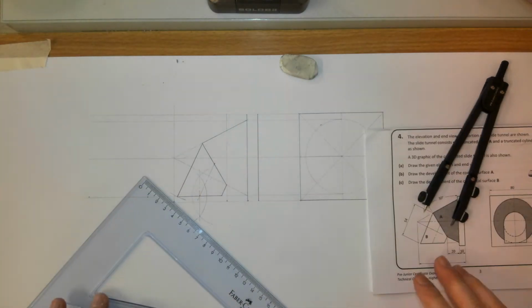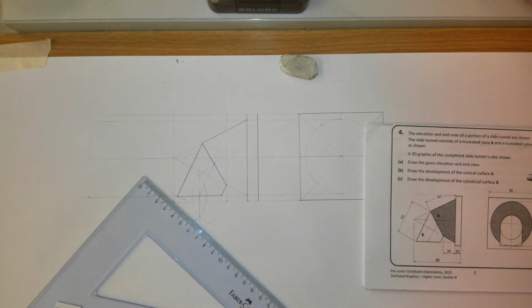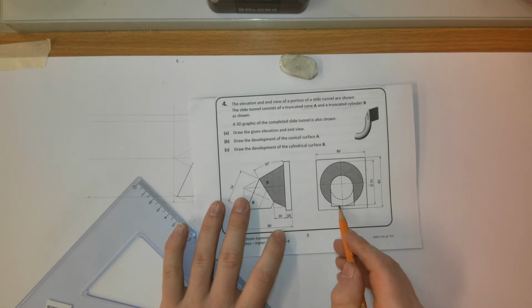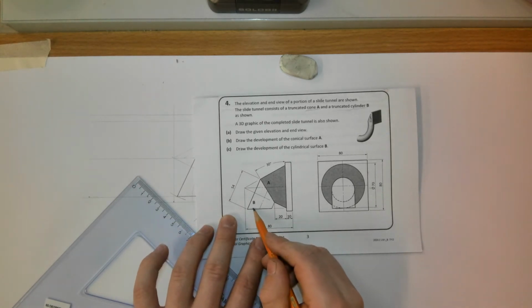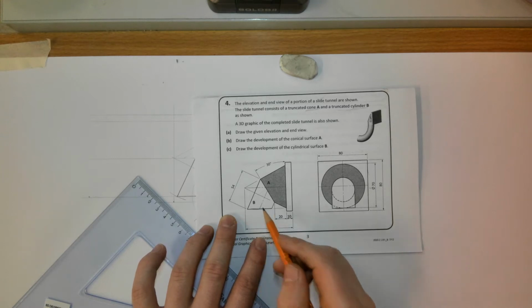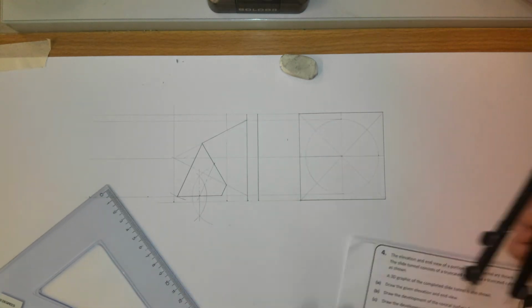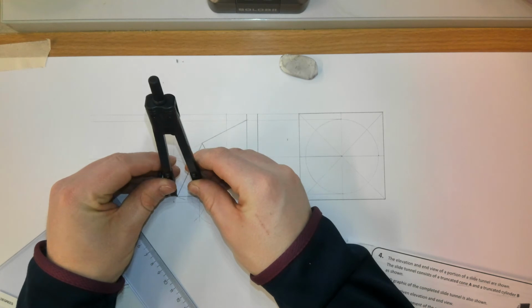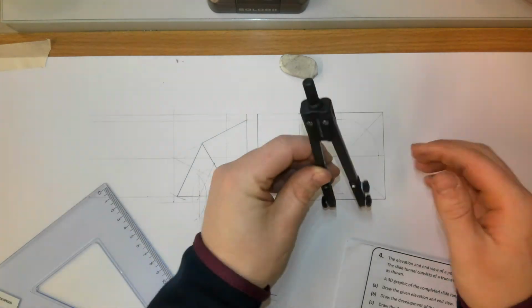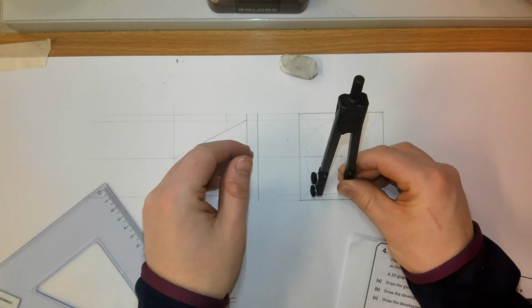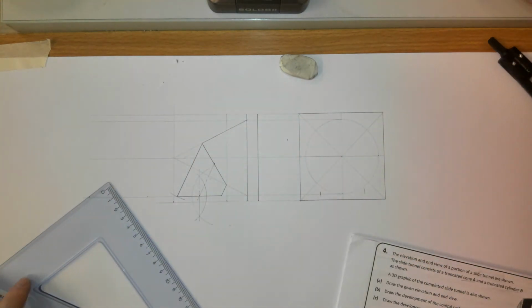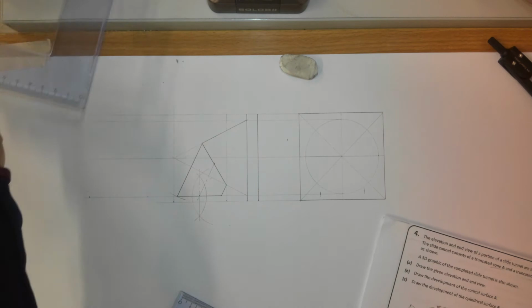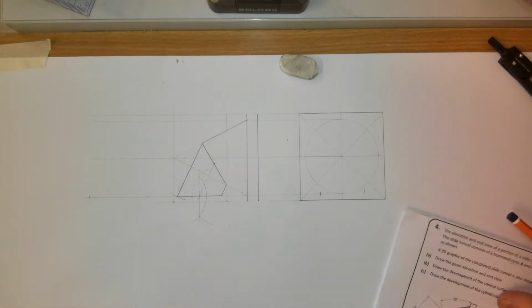Now to draw the plan view of this, this distance is the equivalent of the distance here. So I'm going to take my compass, set it to that distance, and swing it both sides and here. And then I can heavy some lines in.